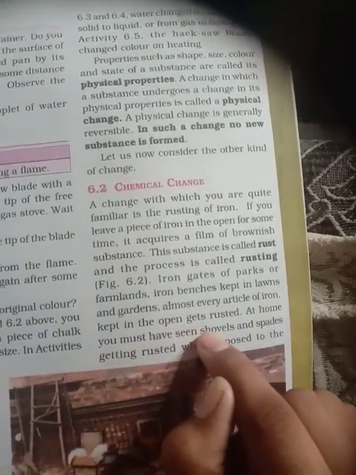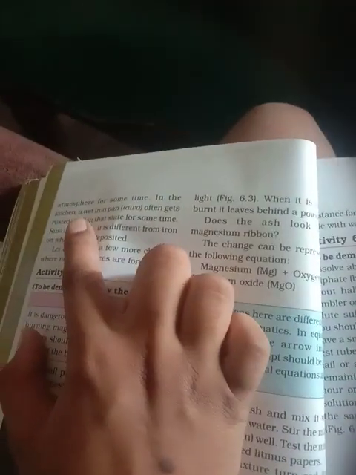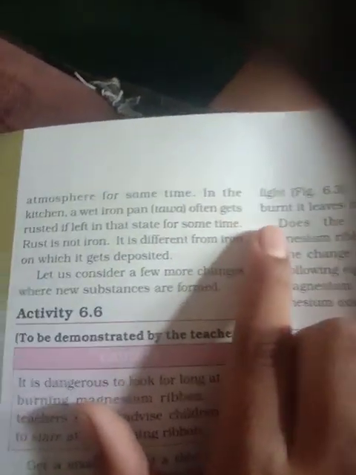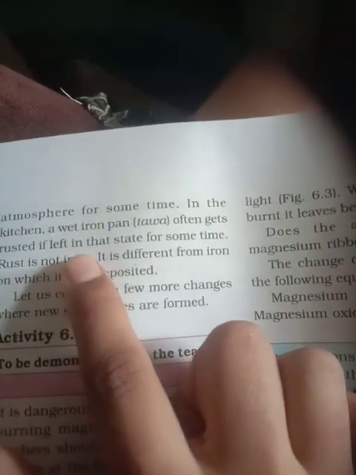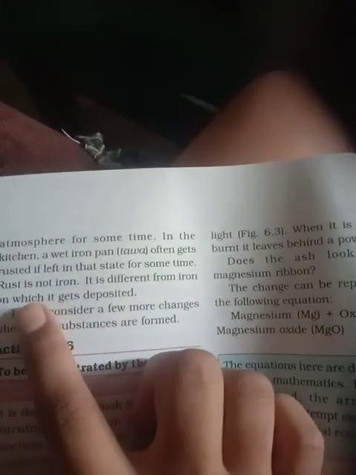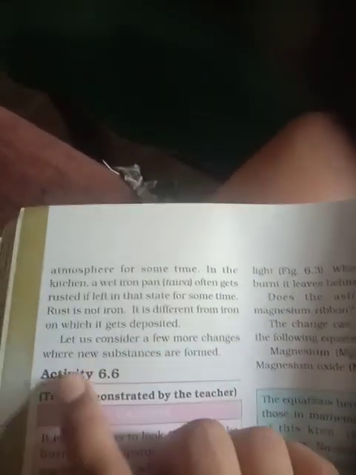At home you must have seen shovels and spatulas getting rusted when exposed to the atmosphere for some time. In the kitchen, a wet iron pan or tawa often gets rusted if left in that state for some time. Rust is not iron; it is different from the iron on which it gets deposited. Let us consider a few more changes where new substances are formed.